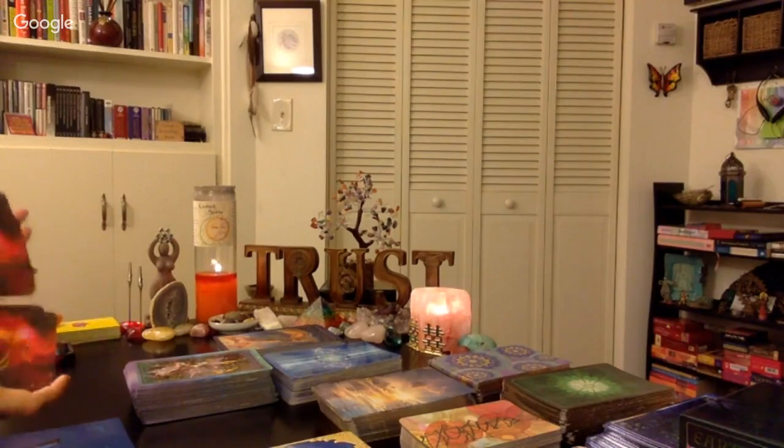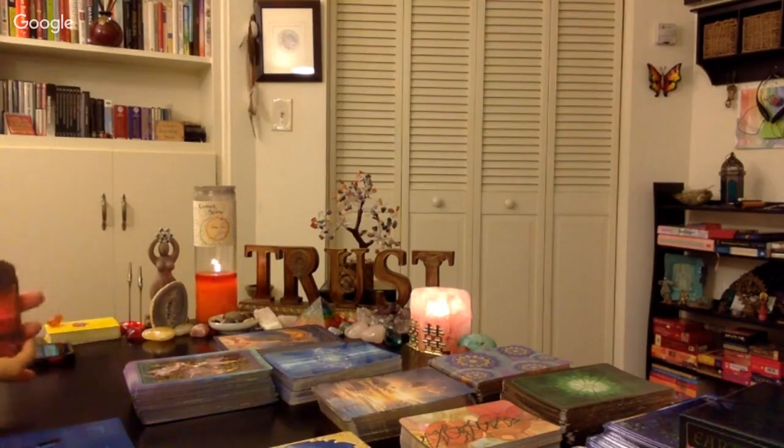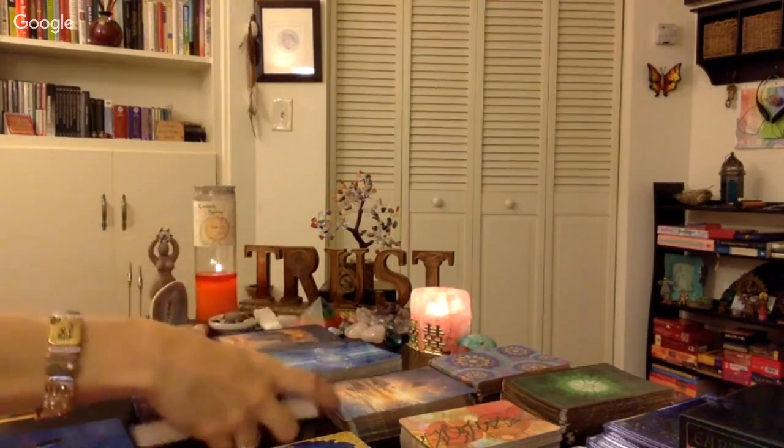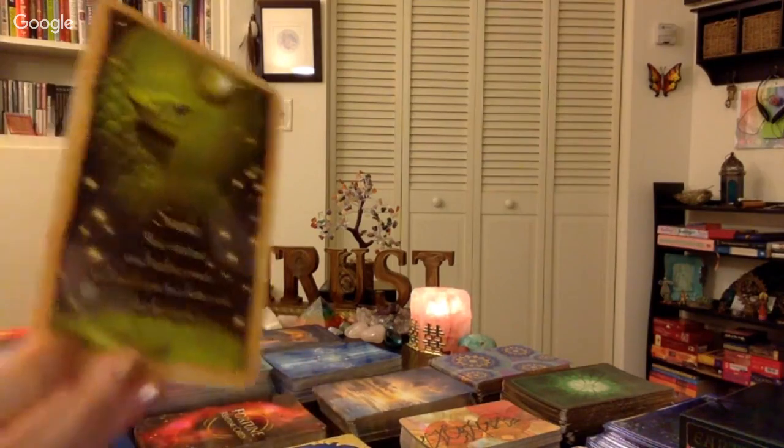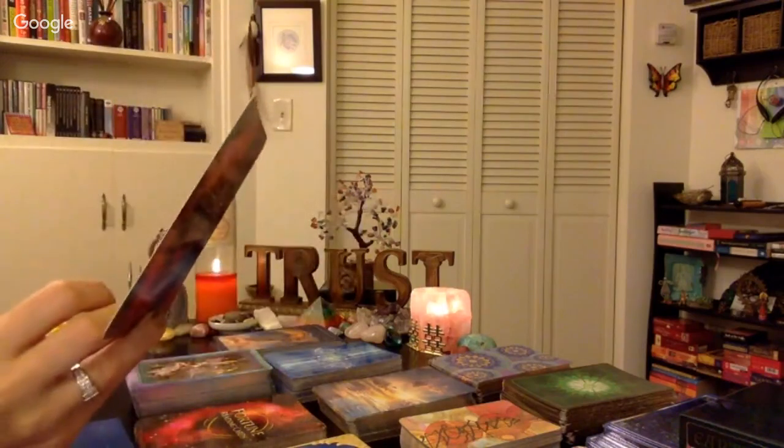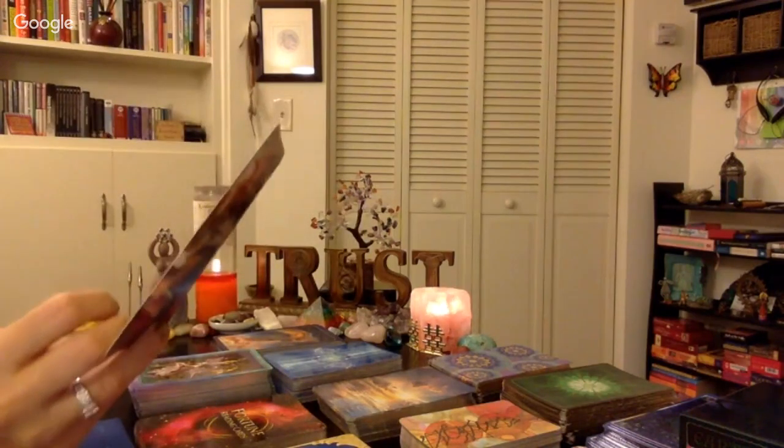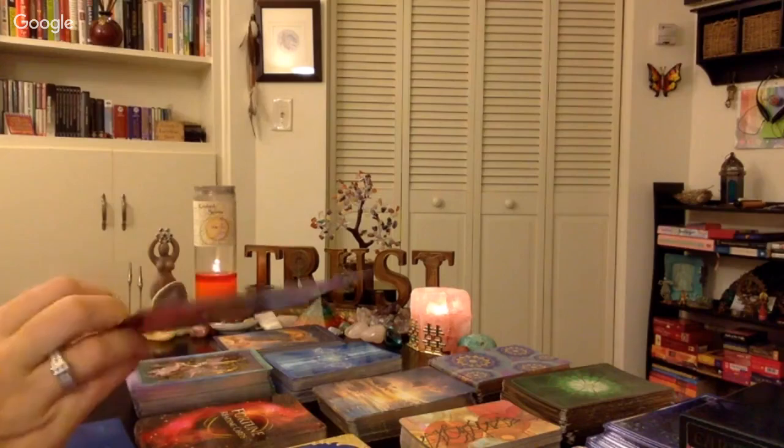Spirit, can I get a fortune card for Julie Ember regarding her question about should she just have faith and believe? What came up is the snake, and it says your intuition and healing powers will guide you to a better path. Be careful.